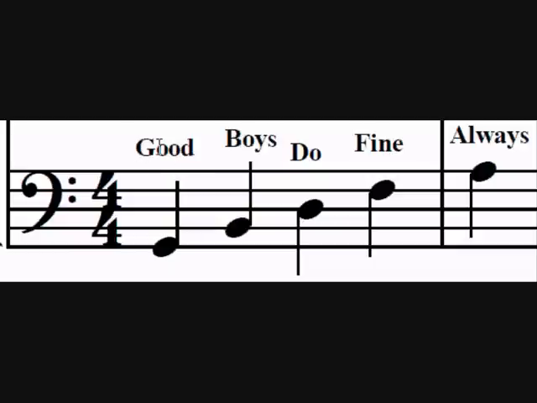Now this one is going to be a G for good. On the next line we're going to find the note B that we can use for boys, the D for do, the F that we remember through fine, and the A that we use in this case for always.